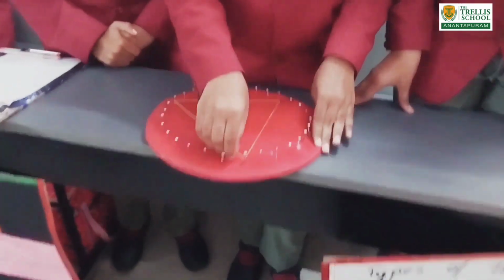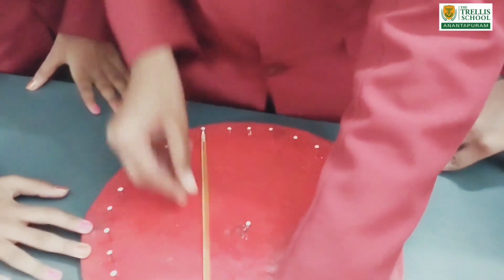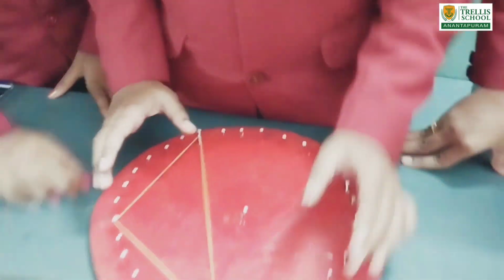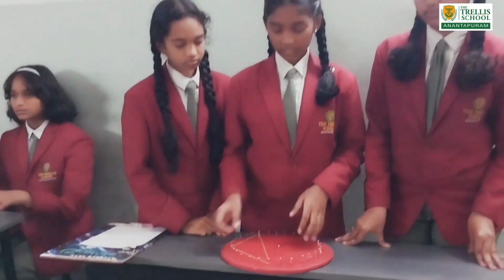Now let's know about acute angle triangle. For this triangle, all angles must be acute, that is less than 90 degrees. This is how an acute angle triangle looks like.